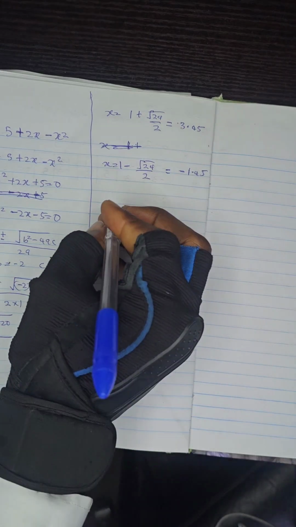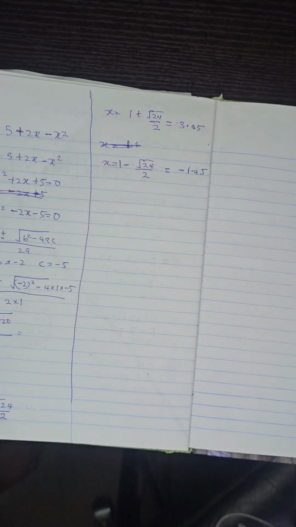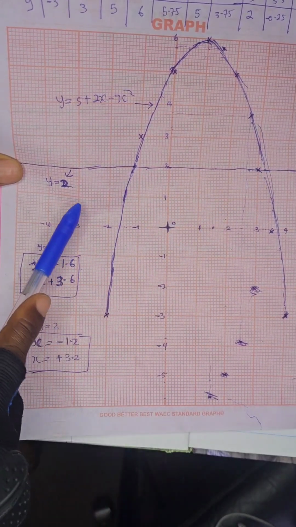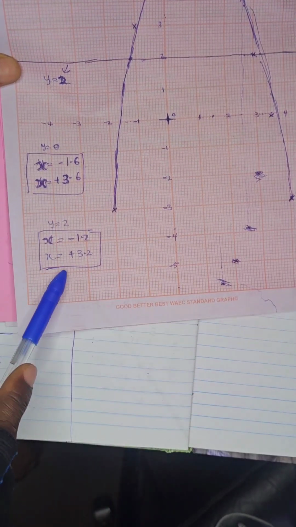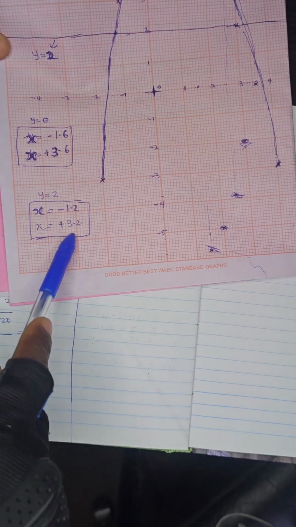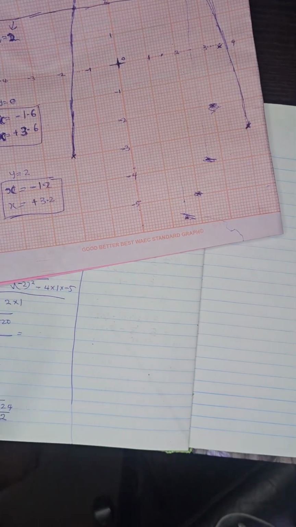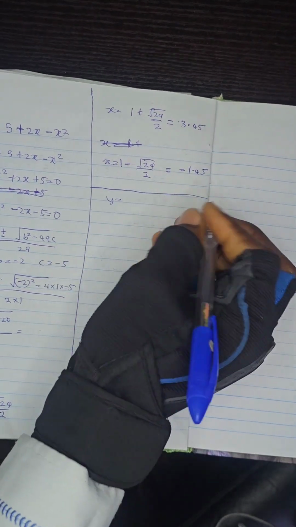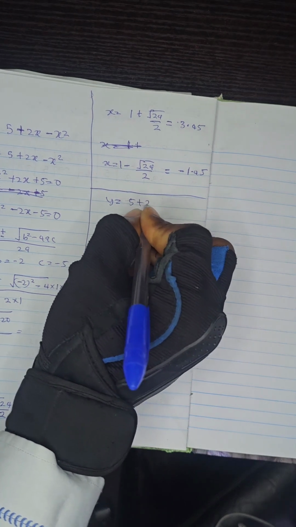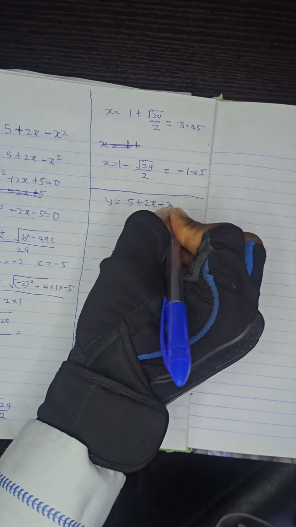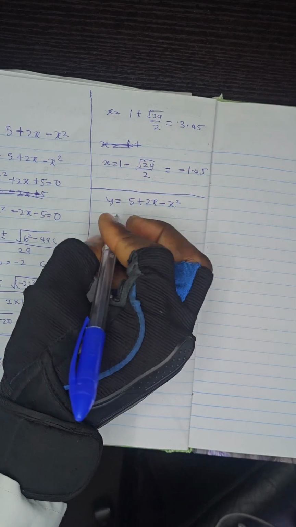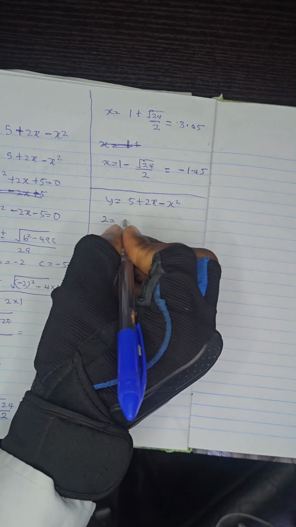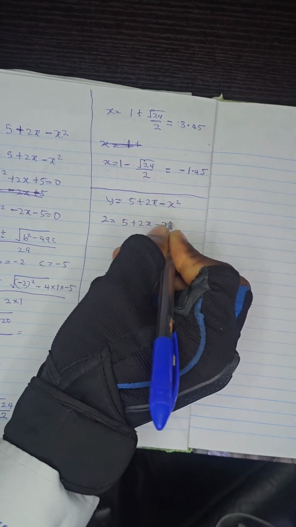So for the second one, where we solve for the values of x at this point and at this point, where y is equal to 2, and we got these two things. Let's also solve the equation and know how close we are, whether we got it right. So in that second one, y equals 5 plus 2x minus x squared. So I will now say 2 equals 5 plus 2x minus x squared, because at that point y is 2.